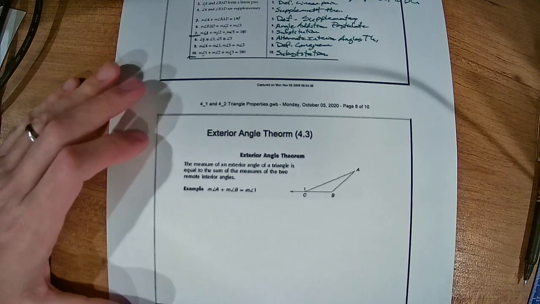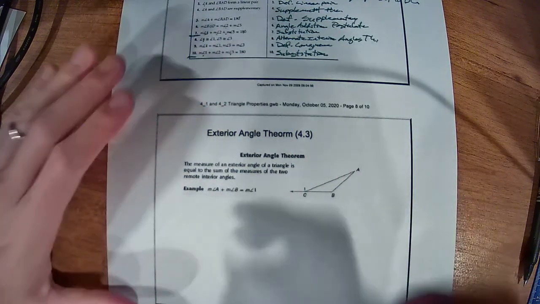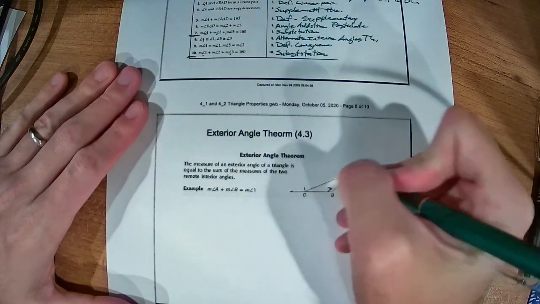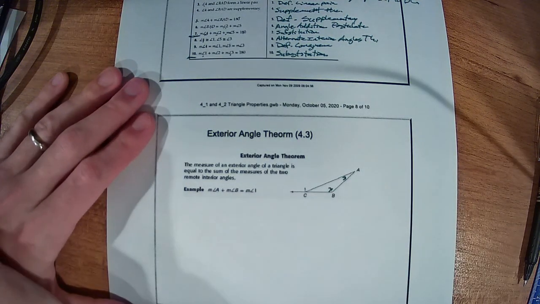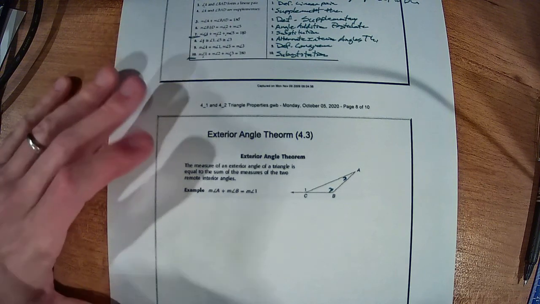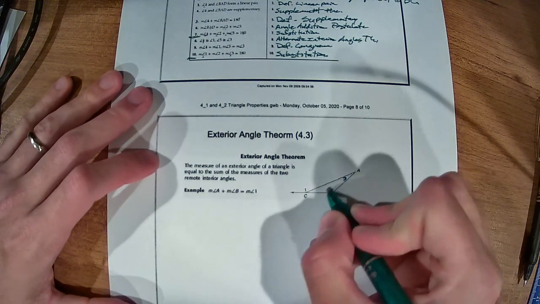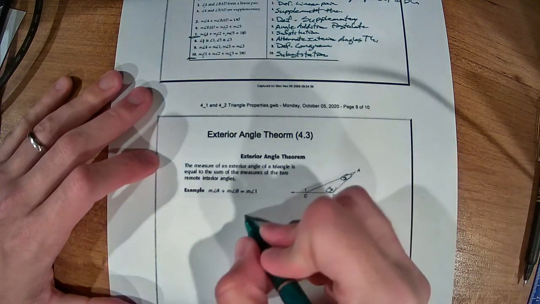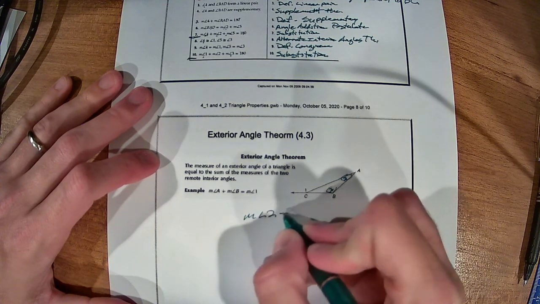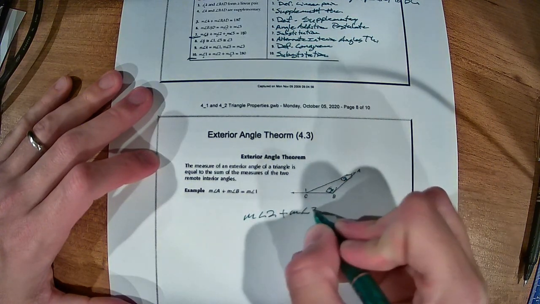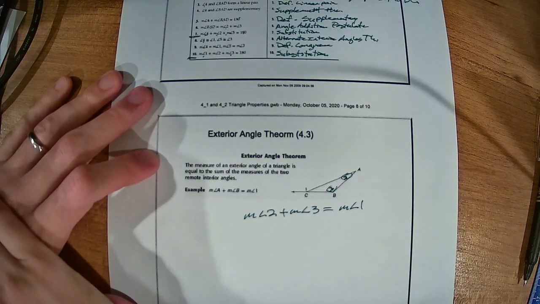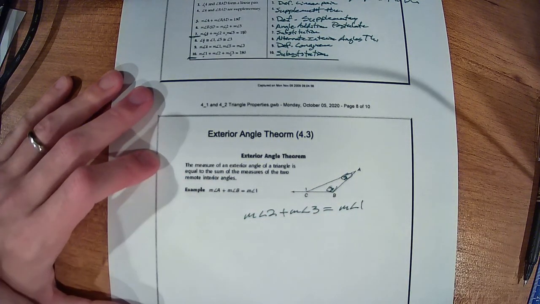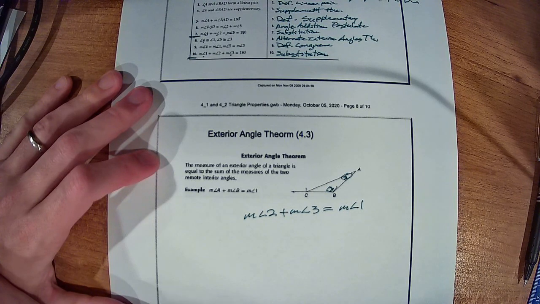The exterior angle theorem. We talked about this earlier, so let's number these real quick. Maybe we have angle 2 and 3 in here. And we gave kind of a rough proof earlier, so we won't repeat it. But again, if I take angles 2 and 3 and add those together, so the measure of angle 2 added to the measure of angle 3, we'll end up with the measure of angle 1 on the outside. And again, we gave a very quick proof of that earlier.